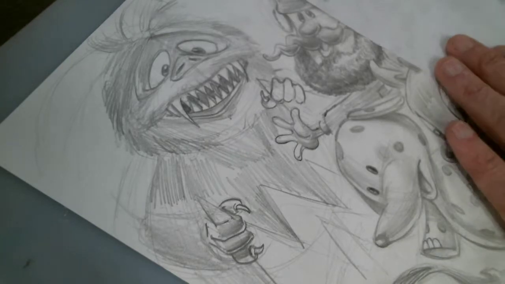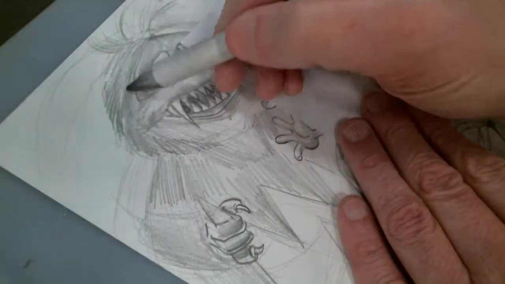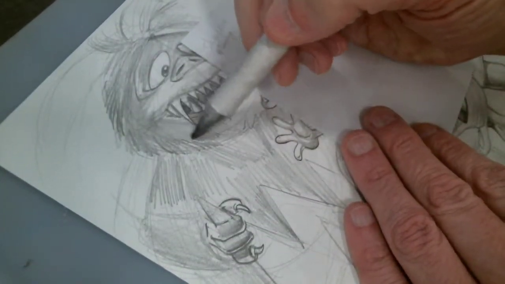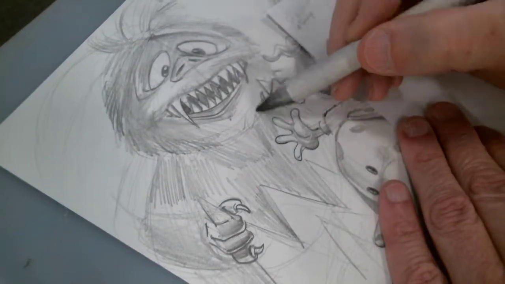And you can use the smear. This is just a stump. Just kind of show that a little bit. Softens up the edges.